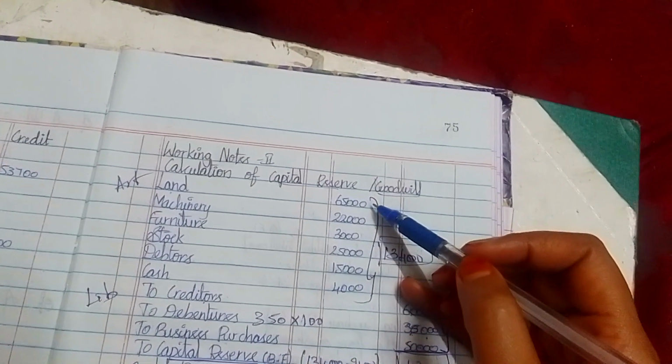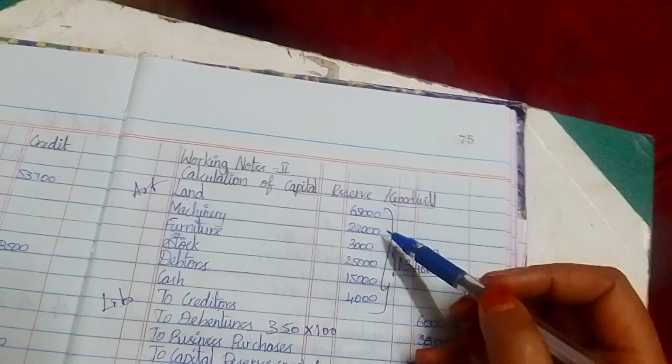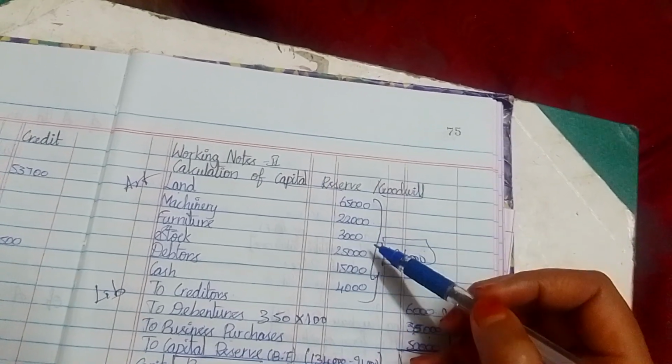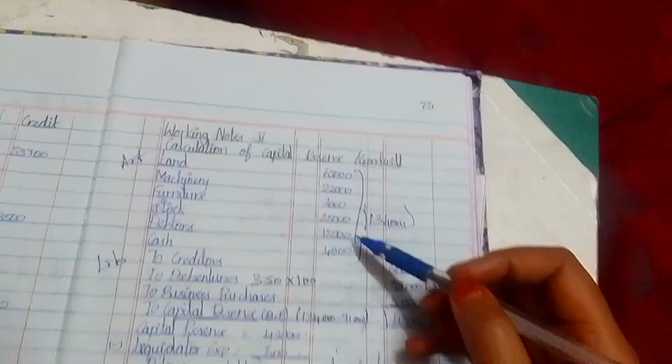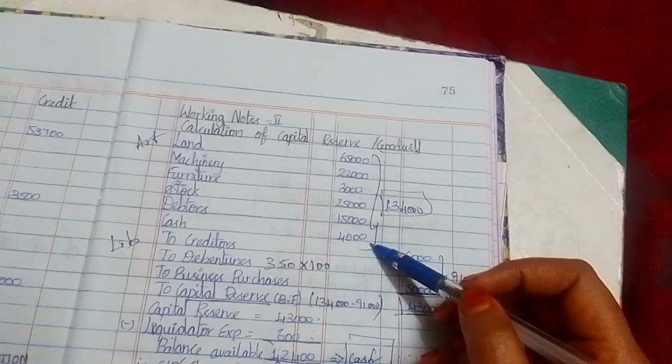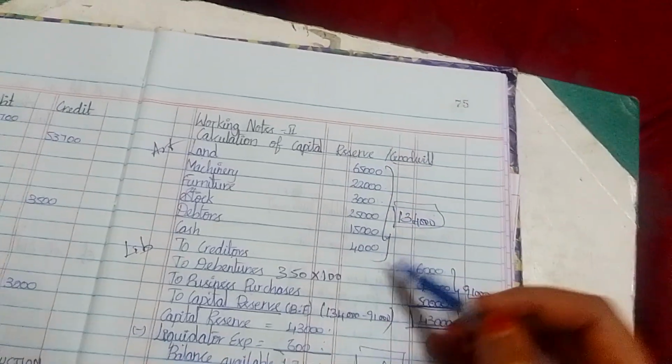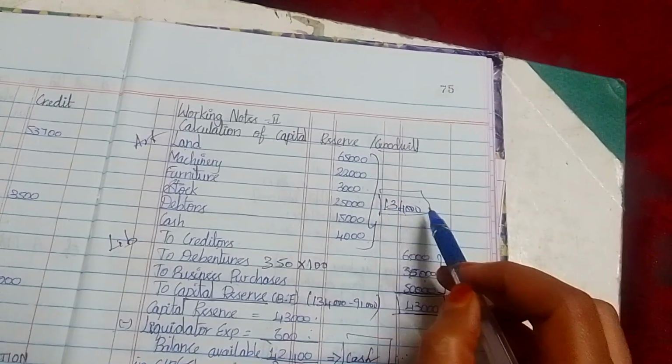Land is 65,000, machinery 22,000, furniture 3,000, stock 25,000, debentures 15,000, cash 4,000. If you add all the values, you will get 1,34,000.